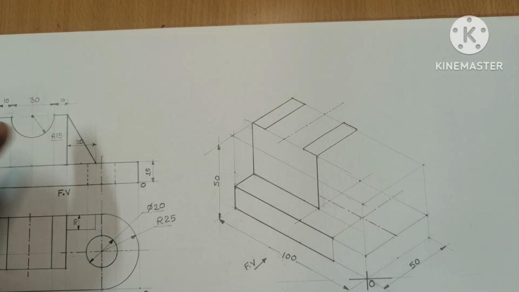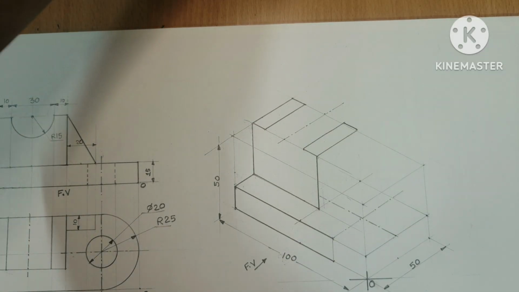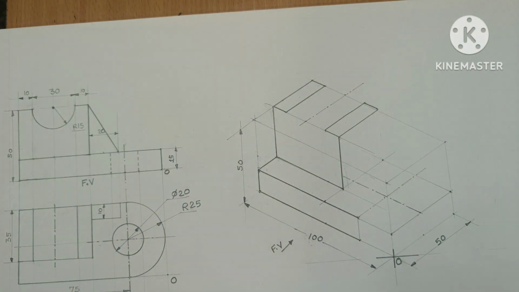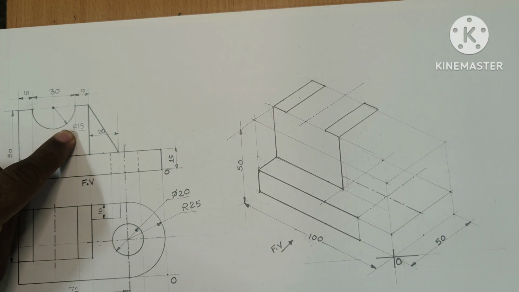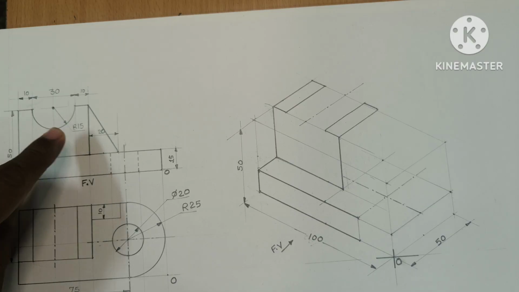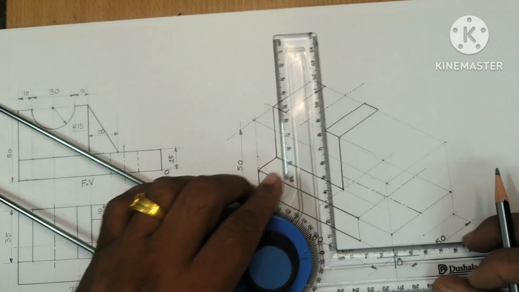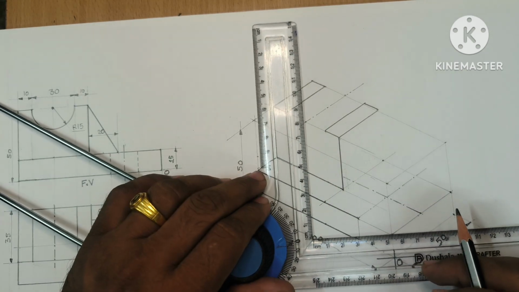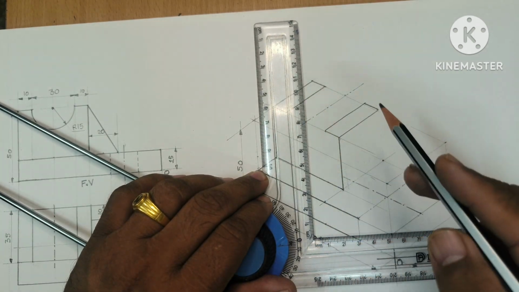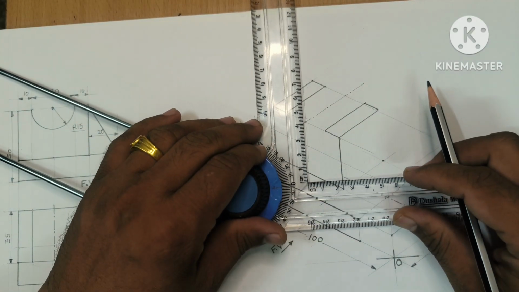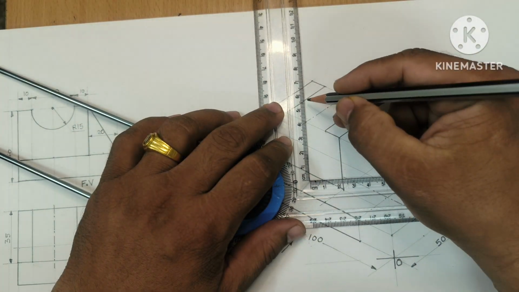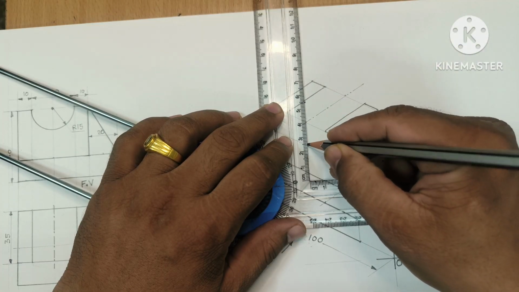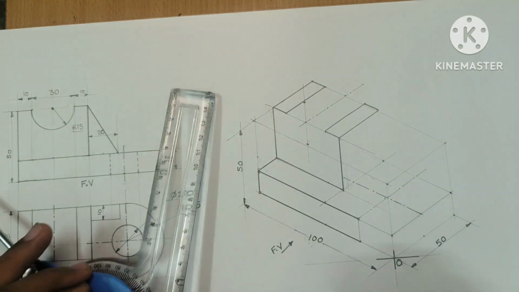Radius is 15. Hence I will draw the straight line from this center line in the upward direction, and the distance is 15 in upward direction and 15 in the downward direction.